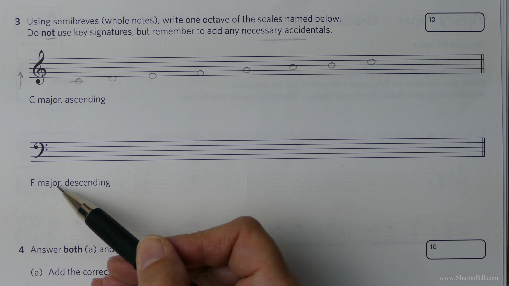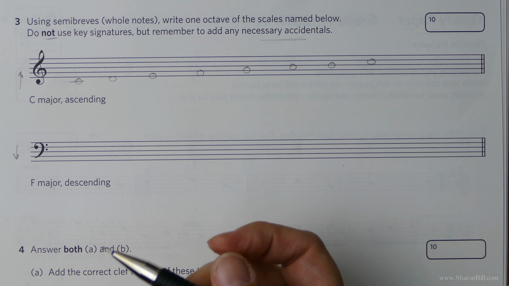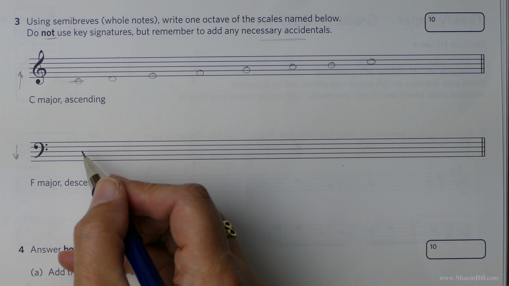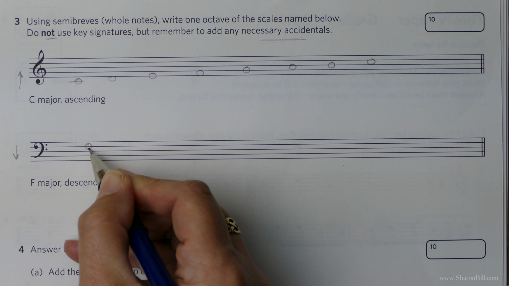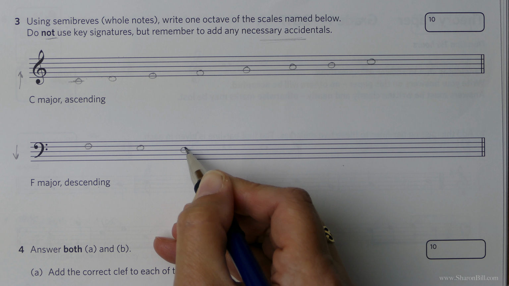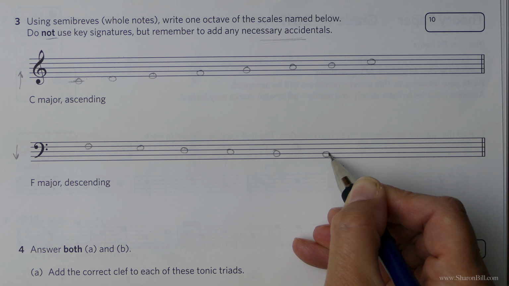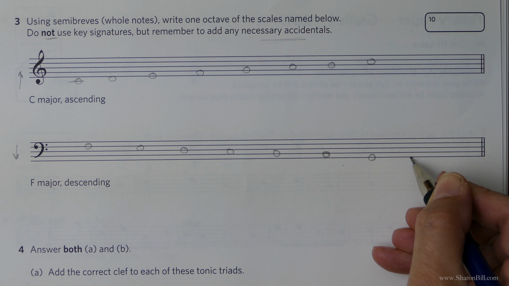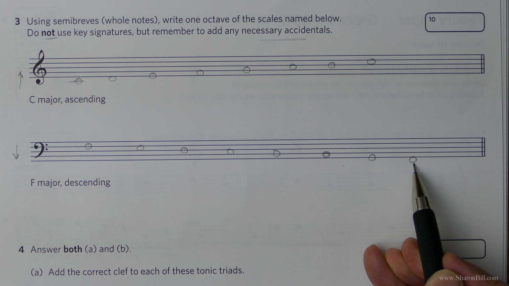In the next question, we're asked to write F major descending, so we're going to be coming downwards. So we need to start on a high F and we're in the bass clef. So let's just get the steps of the scale marked out to begin with. So Good Boys Deserve Football, there's our F. So coming down in step, space, line, space, line, space, line, space, 1, 2, 3, 4, 5, 6, 7, 8 takes us to bottom F.